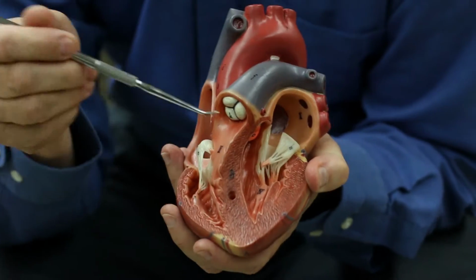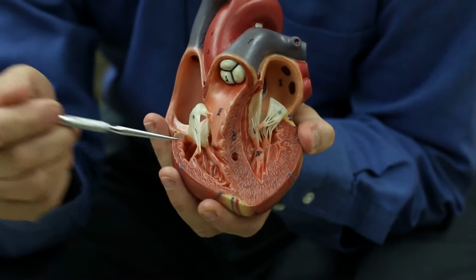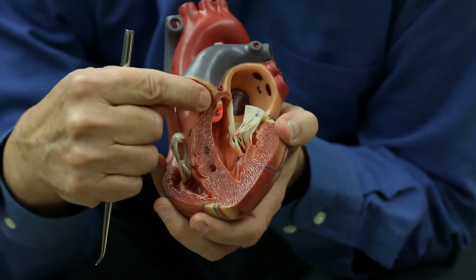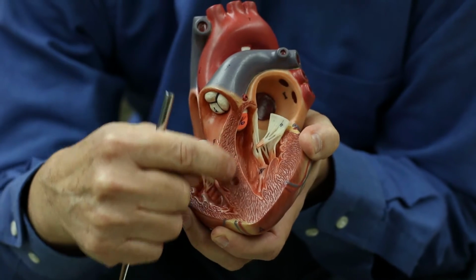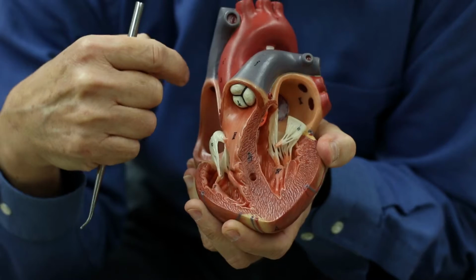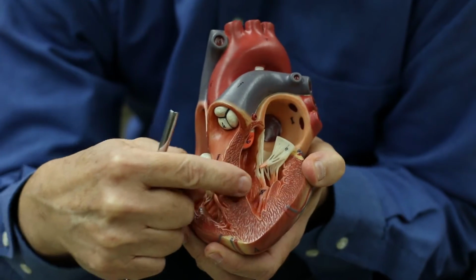Okay. On the outside, you saw that sulcus between the 2 ventricles. Right below it is the interventricular septum. It's the wall that separates the 2 ventricles. And you can see it's a much thicker wall here.